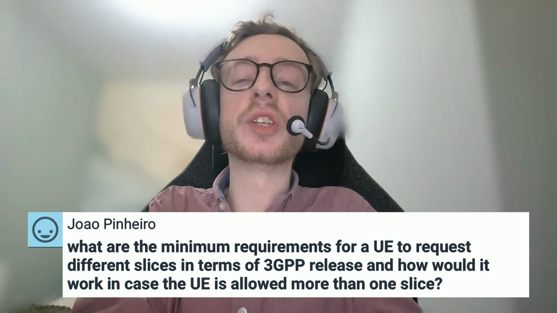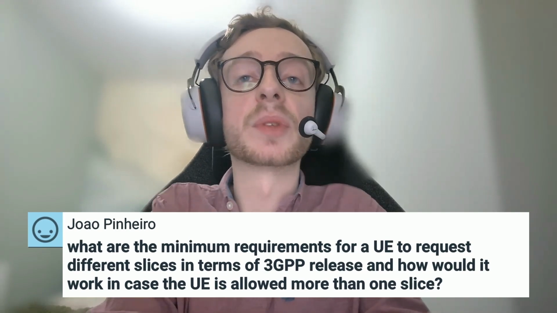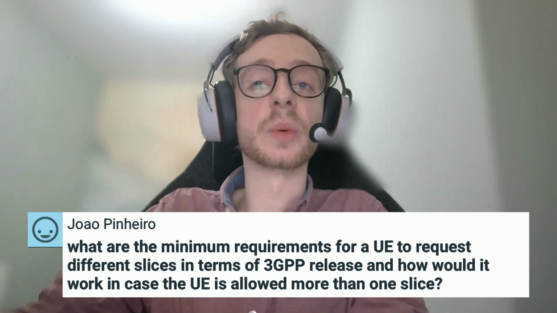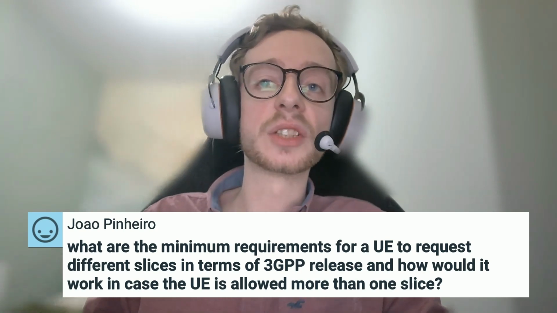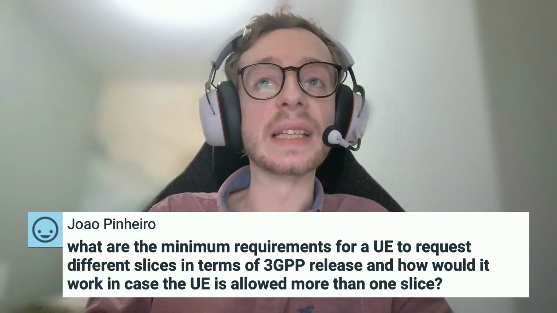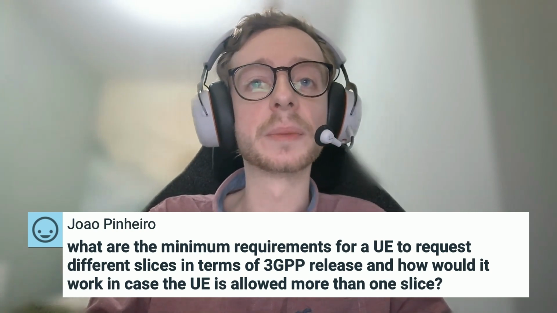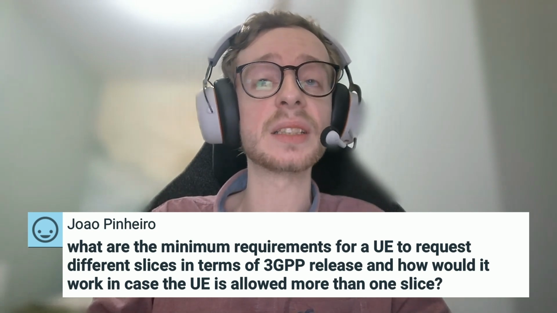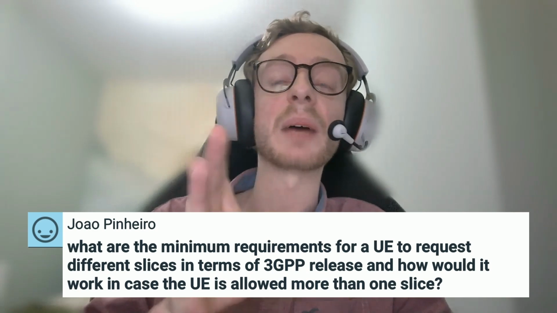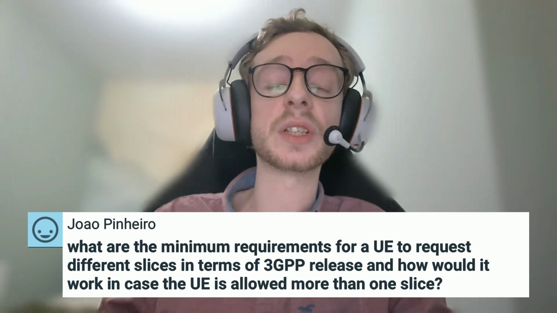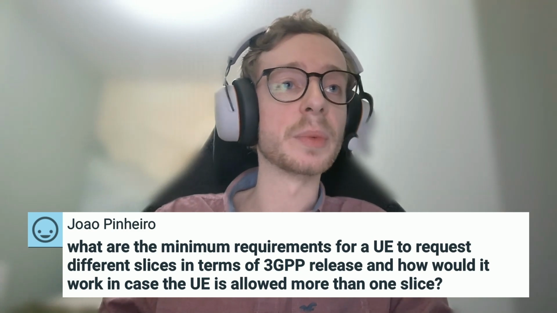So what are the minimum requirements for user equipment to request different slices in terms of 3GPP release? And how would it work in case the UE is allowed more than one slice? So a UE can request a maximum of 8 slices at once with 15 PDU sessions. In terms of the minimum requirements for a user equipment to request different slices, I'm not particularly sure. I'm happy to speak to you after this webinar. We can talk over email and I can find the correct answer for you, but that's a really good question. Thank you very much.